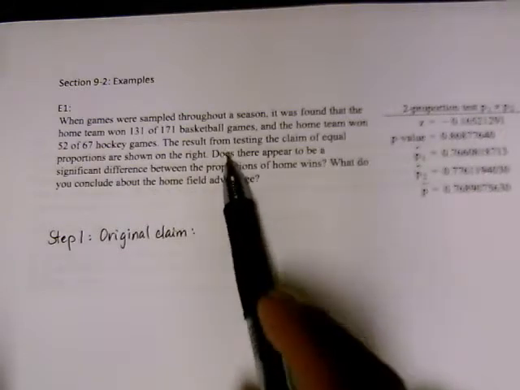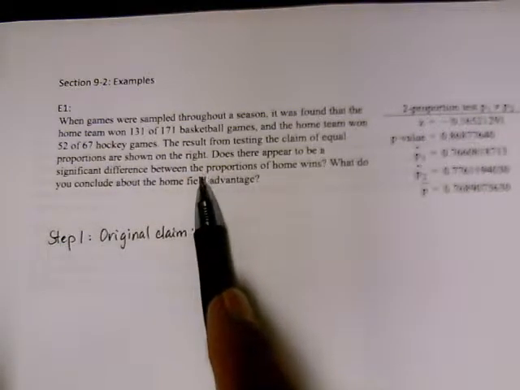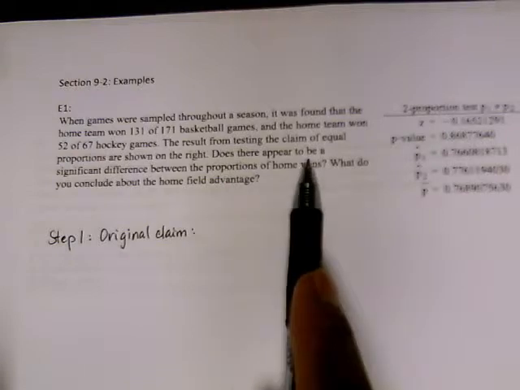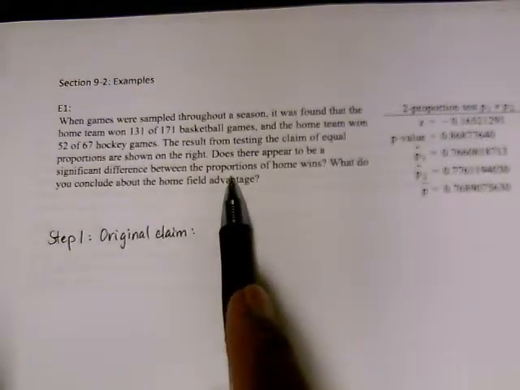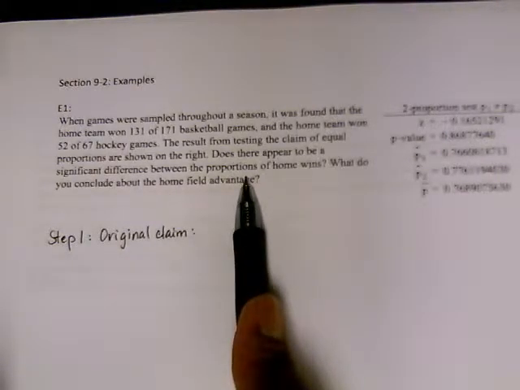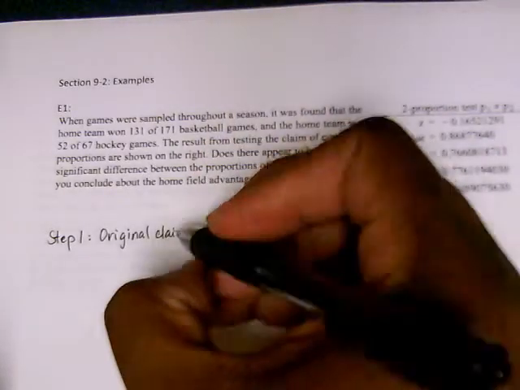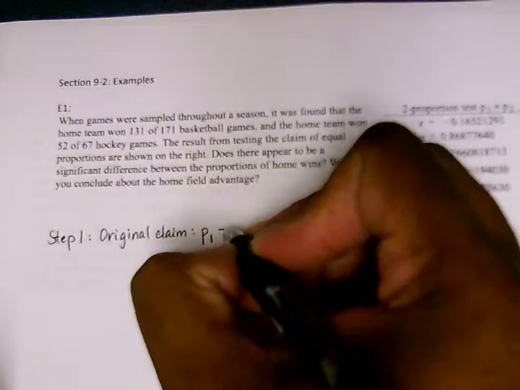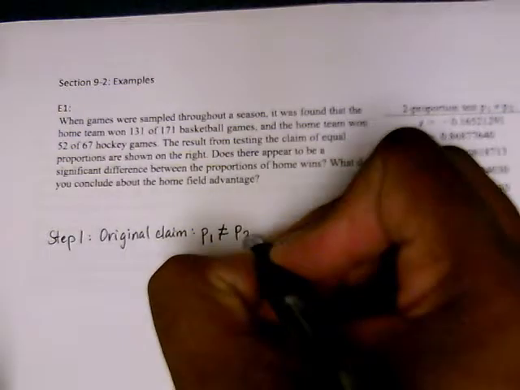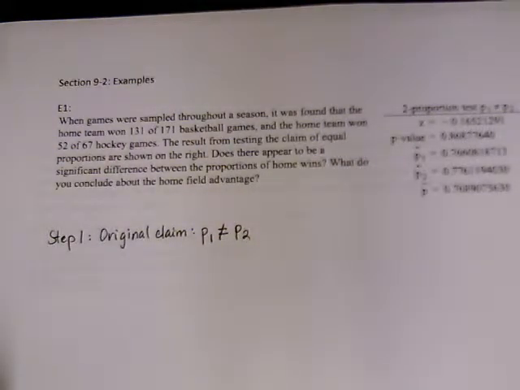Now in this case here, we want to find out, does there appear to be a significant difference between the two? Okay, so now, significant difference means that the first proportion is not equal to the second proportion. So that means that P1 is not equal to P2. That's your original claim.